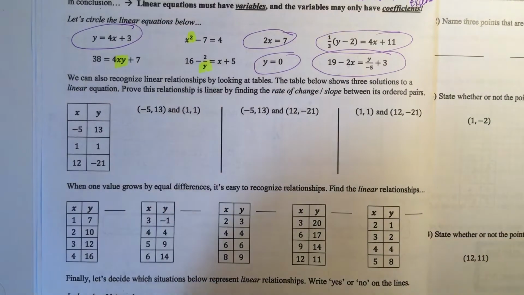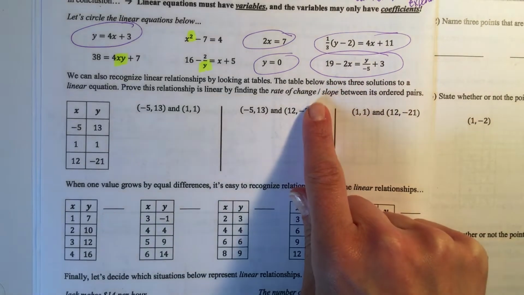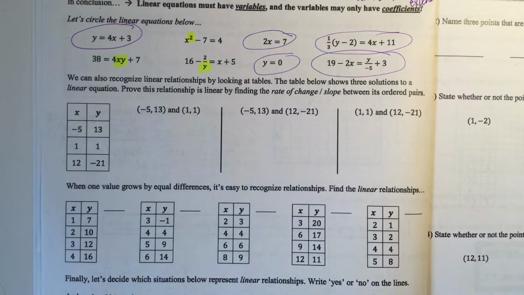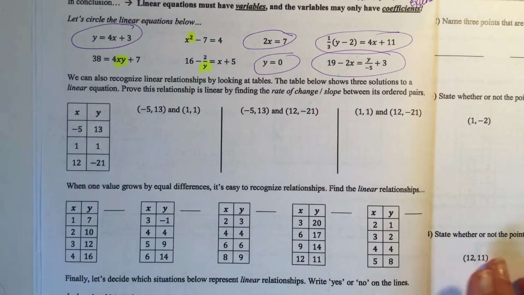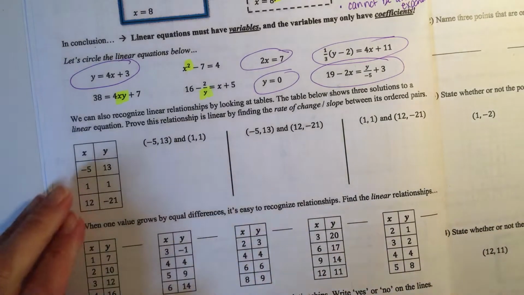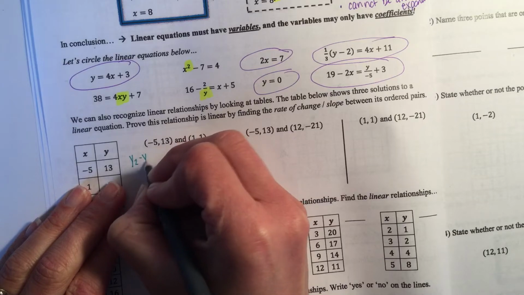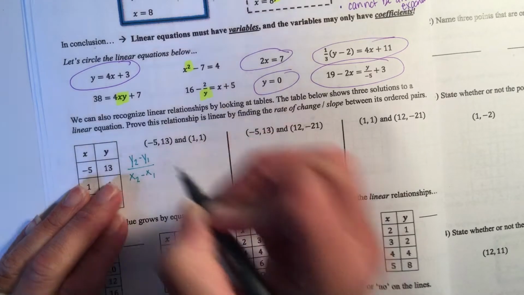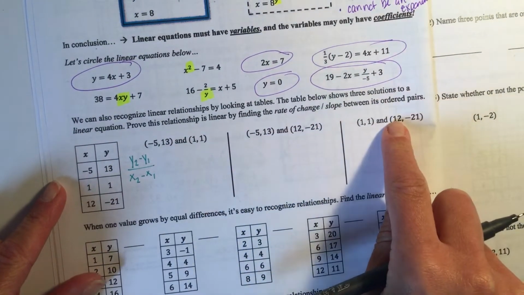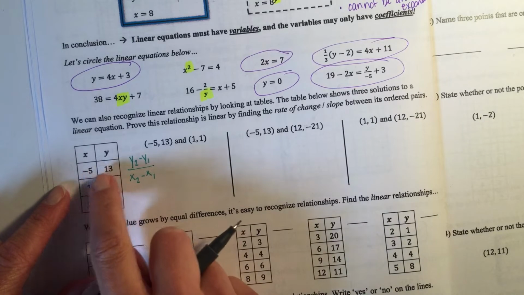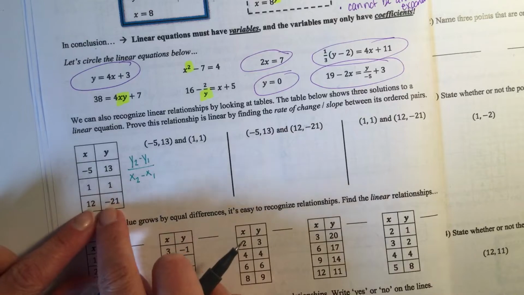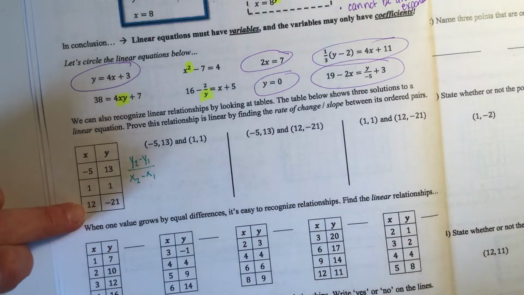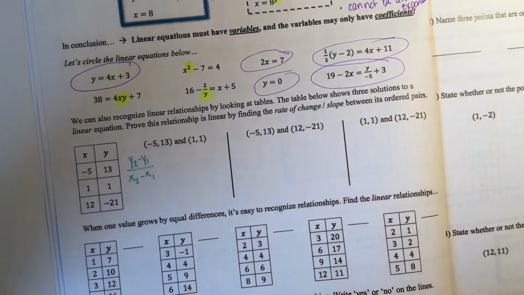So we can also recognize linear relationships by looking at tables. The table below shows 3 solutions to a linear equation. Prove this relationship is linear by finding the rate of change or slope between its ordered pairs. Okay, so in order to find the slope, we just learned that on Monday. So we use our equation, the y2 minus y1 over x2 minus x1. And these 3 problems are finding the slope between -5 and 13 and 1 and 1, -5 and 13 and 12 and -21, and then 1 and 1 and 12 and -21. So it's finding the slope between all those numbers to see if it's the same.